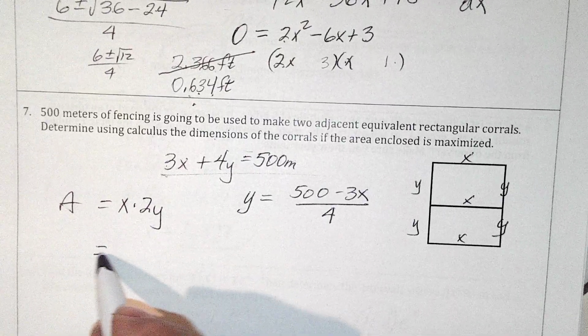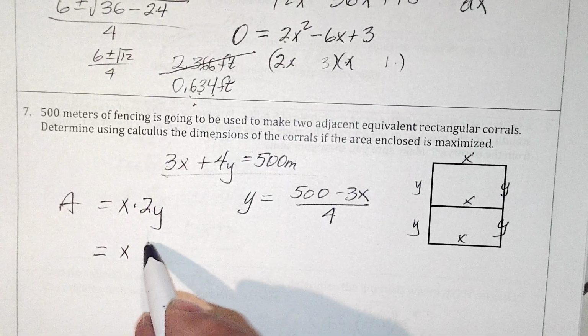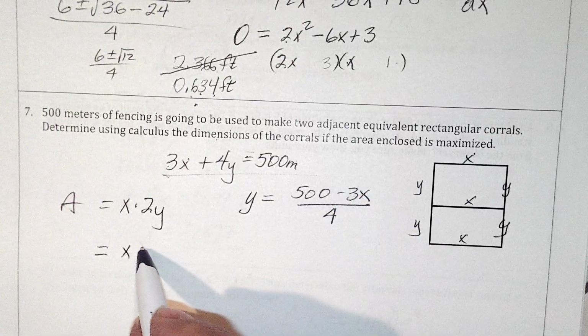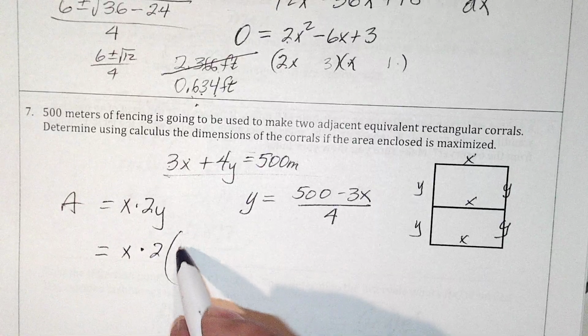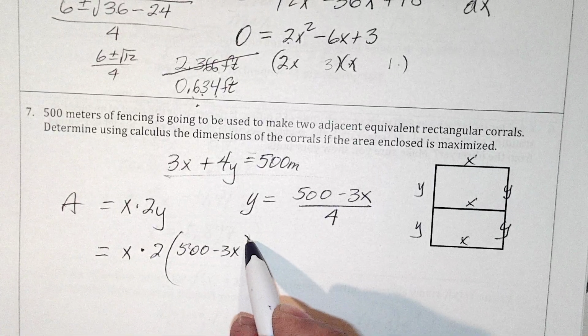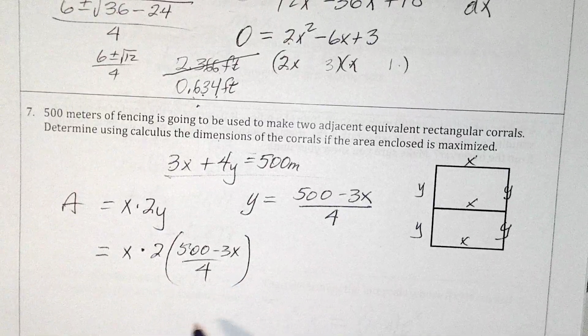So the area then becomes x times 2 times 500 minus 3x over 4.